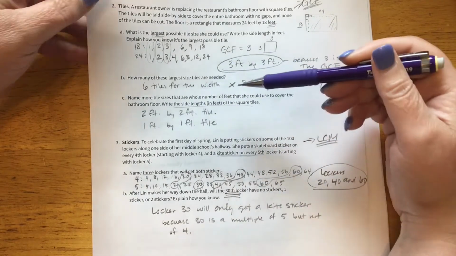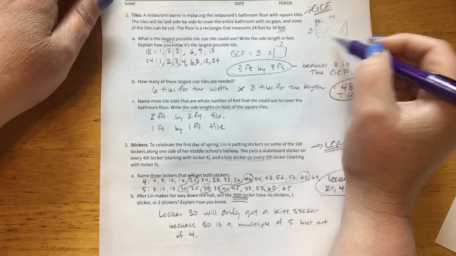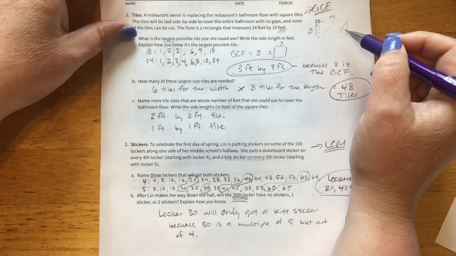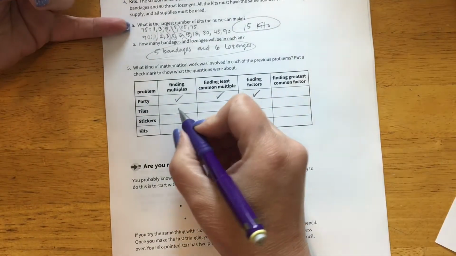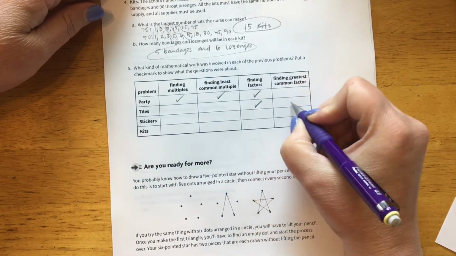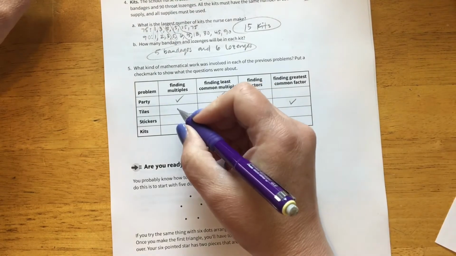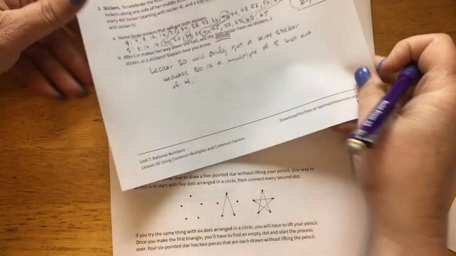I think everything here was factors, again, because we were limited by our space on our rectangular floor, right? So I don't think we needed multiples at all, but we definitely needed factors and the greatest common factor, didn't we? Awesome. Number 3 is about the stickers.